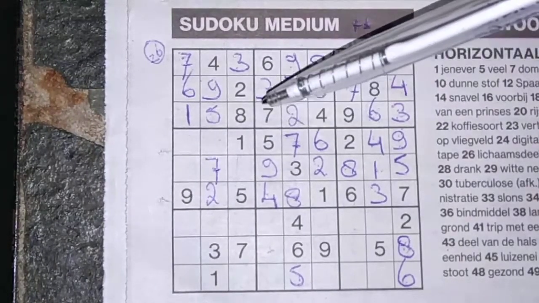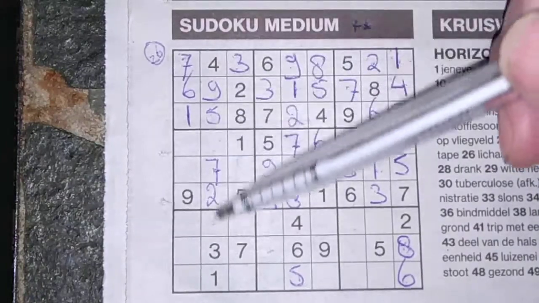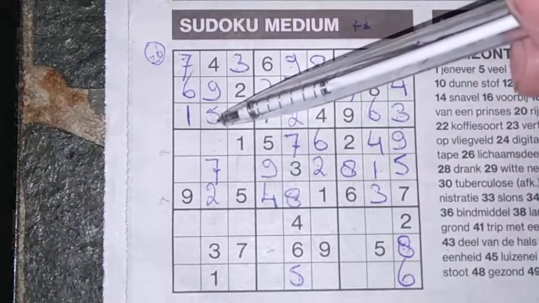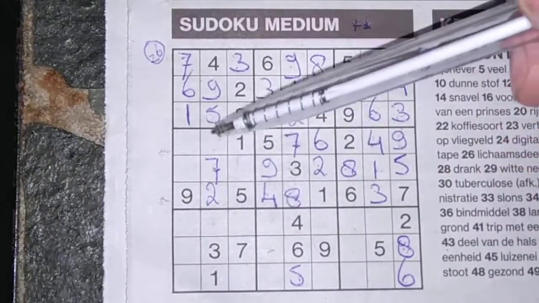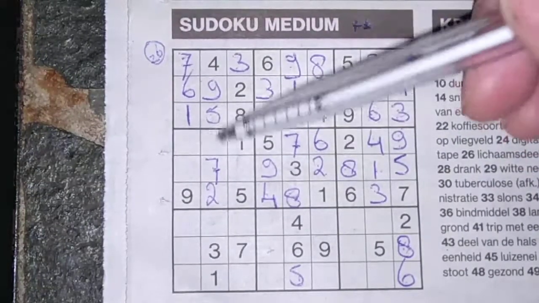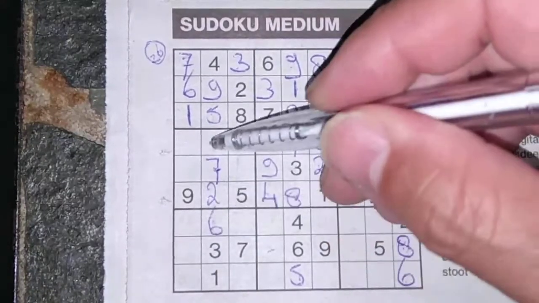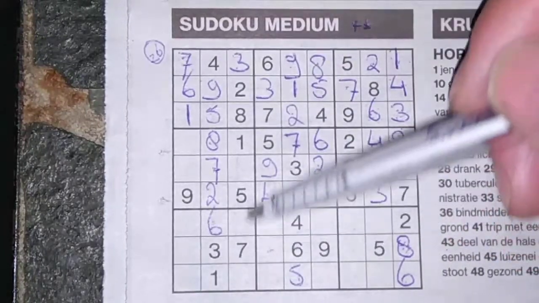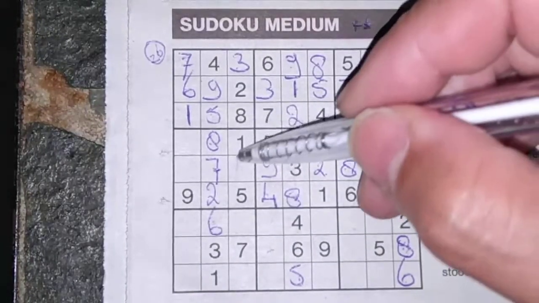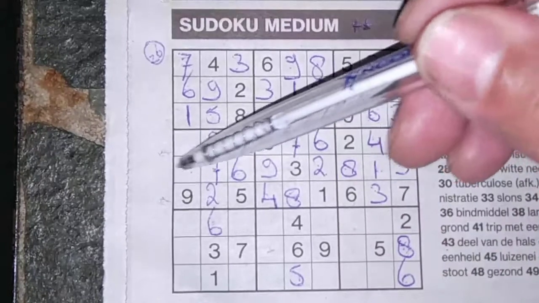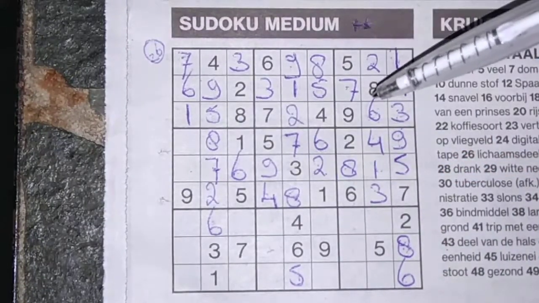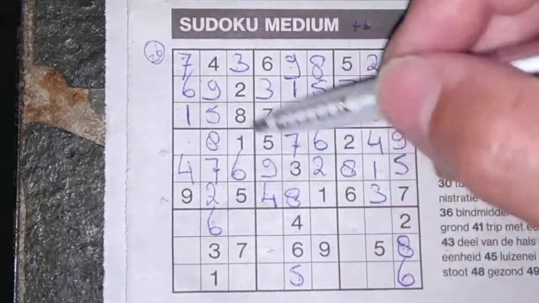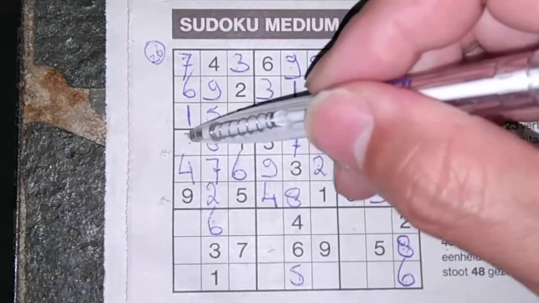And now 2 numbers left in this second column. The numbers are 1, 2, 3, 4, 5. The 6 is missing and the 8 is missing. We see here 6, no 6 there. 6 should be here and the 8 goes there. 6 in this column, 6 in the second column. So in the third column, the only place for the 6 should be here. 1 number left in the middle row for the number 4. 1 number left in this big square for the number 3.